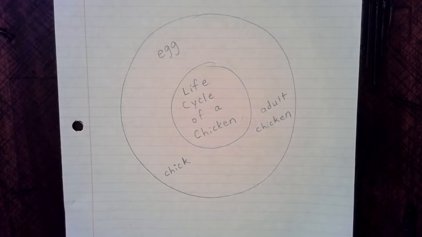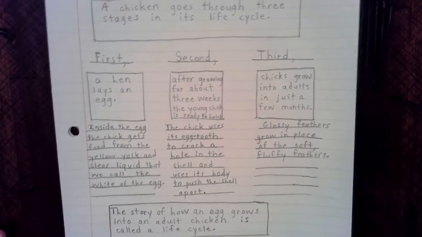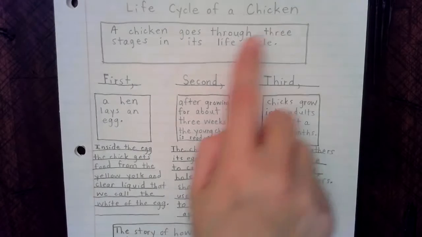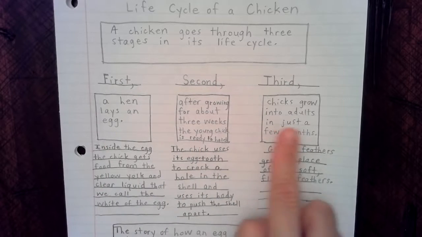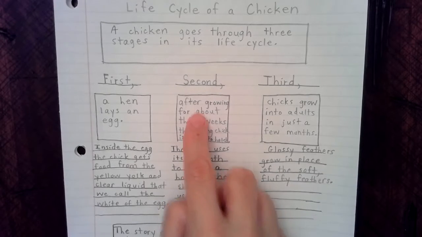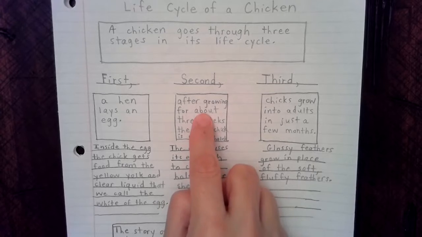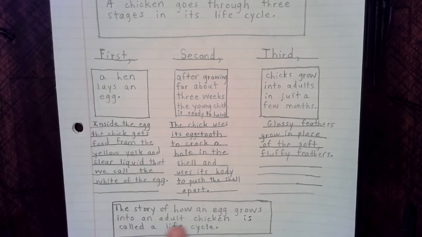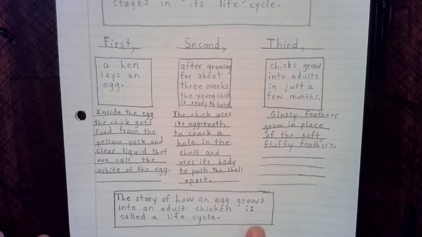Then yesterday, on Tuesday, we completed our flow map that gave lots more detail about our story. It has our title at the top, our lead sentence, our transition words, our facts from our circle map, our details that tell more about each fact. So this detail tells more about this fact, this detail tells more about this fact, and this detail tells more about the first fact. And then our conclusion or ending sentence that wraps our story up.